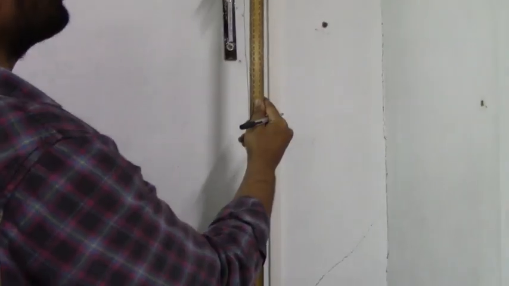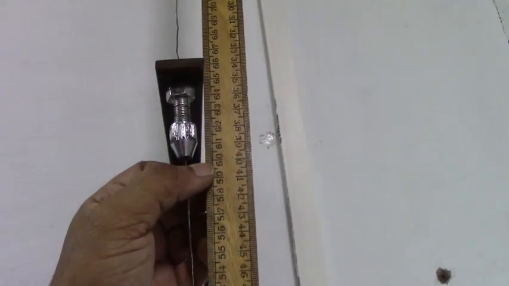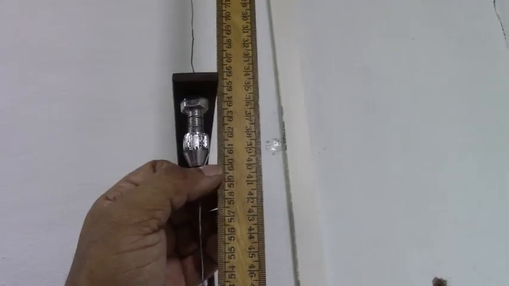So now let us evaluate what is the distance. Here you see, students, the length of the wire is 60 centimeters.